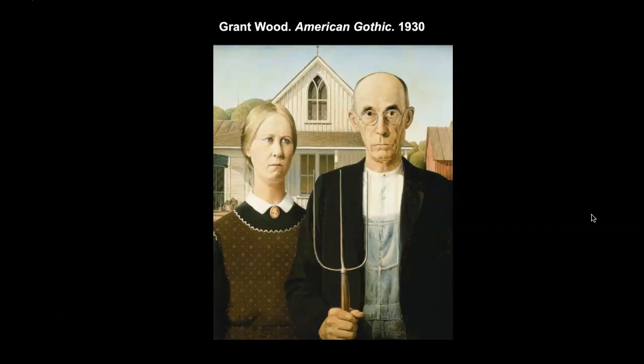You will notice that there's actually several crosses in this piece, from the windows, as you can see here, to the pitchfork. You'll also notice that there is a steeple here in the background. The models for this piece were his sister Nan and his dentist, B.H. McKeeby.